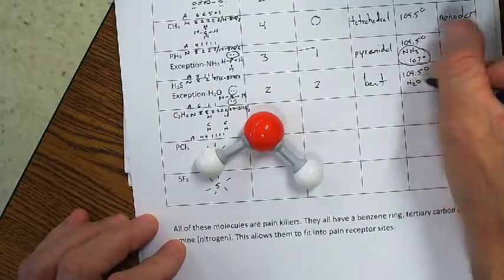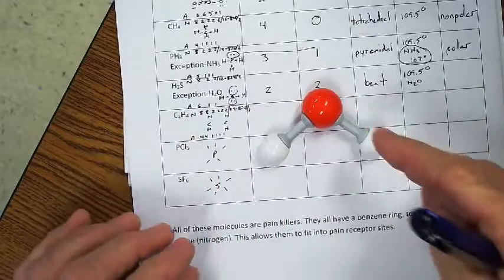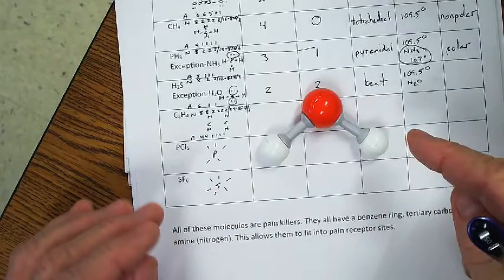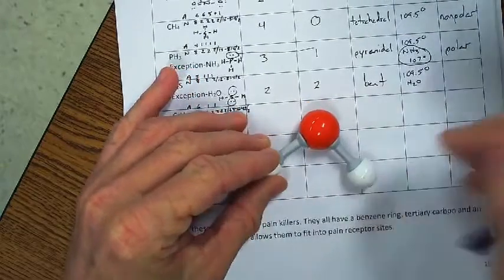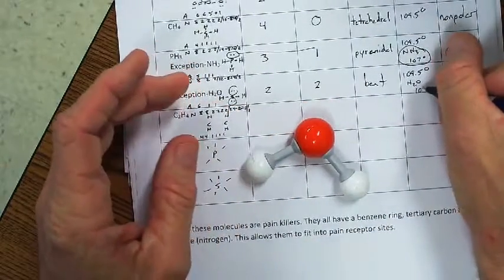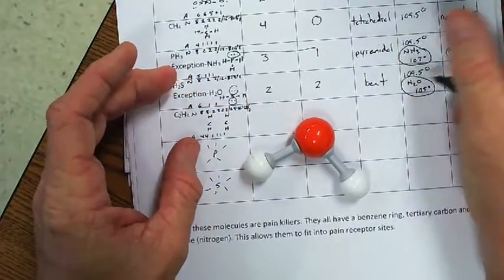For H2O, because oxygen is such a small atom, the electrons on the outside take up so much more space that they force these hydrogens a little bit closer together. So the bond angle for water specifically is 105.